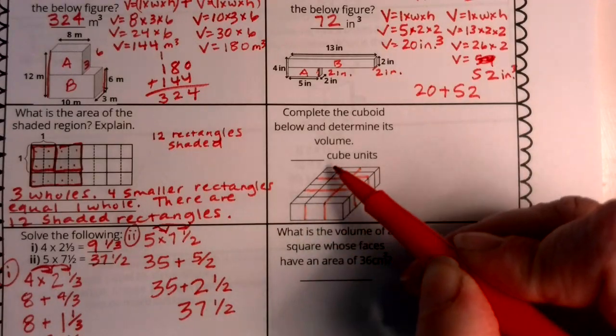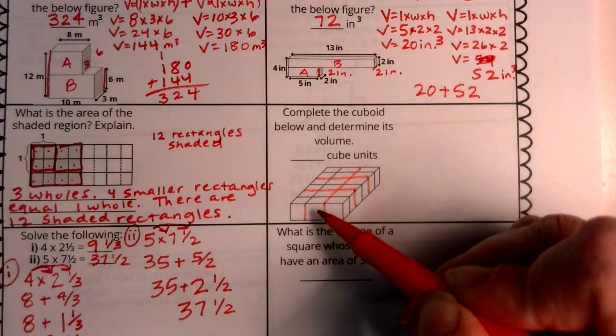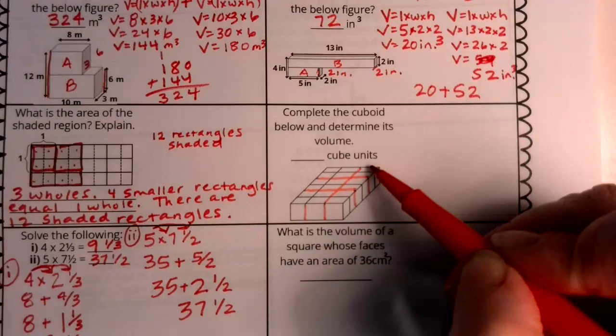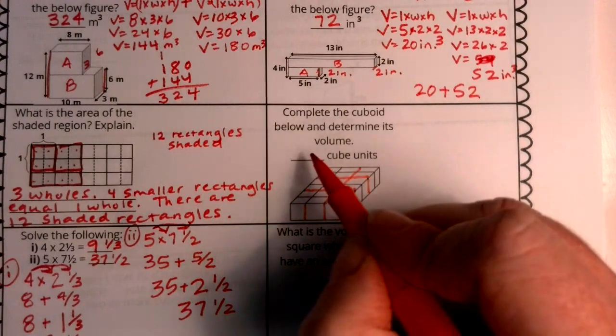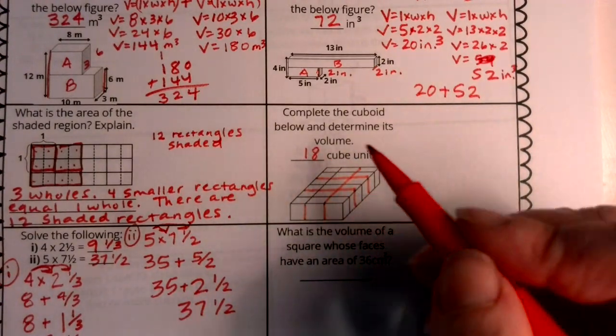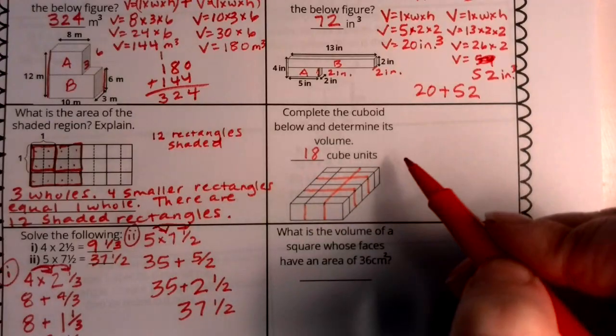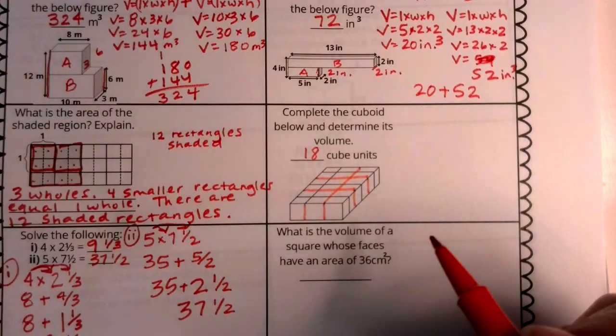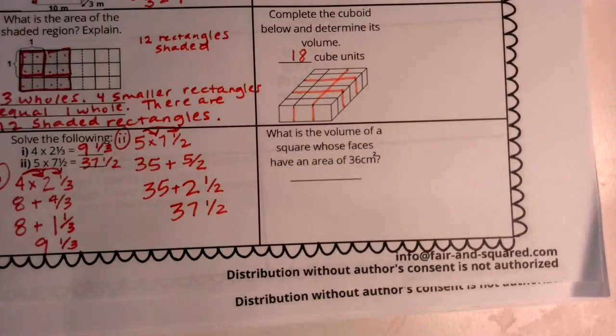Well, if there are 6 cubes here, then how many cubes are there going to be here? 6 more. So that gives me a total of 12. And 6 more, which gives me a total of 18. That tells me what I need to know, that there are 18 cubic units in this particular cuboid. All right, the last one does not have a prism drawn for us. So instead, we're just using the information to answer the question.